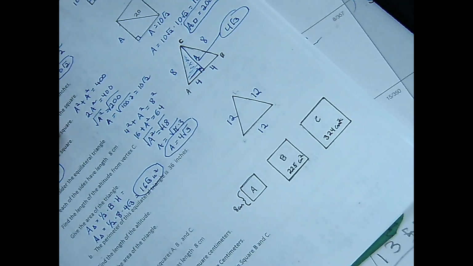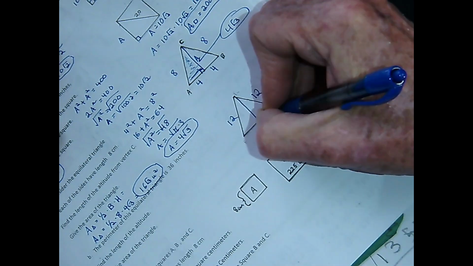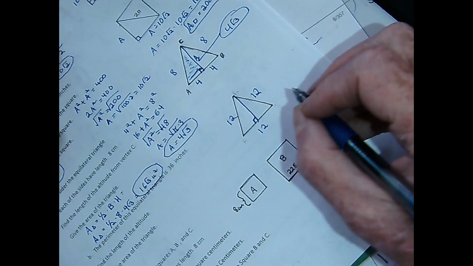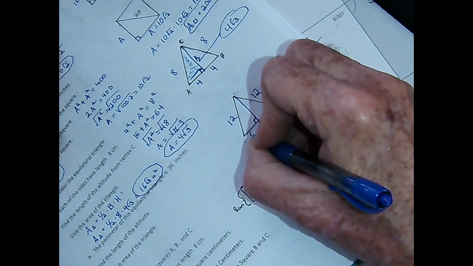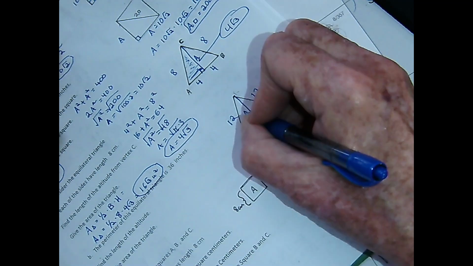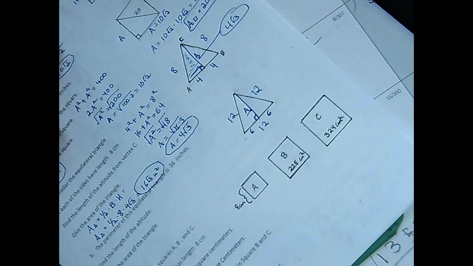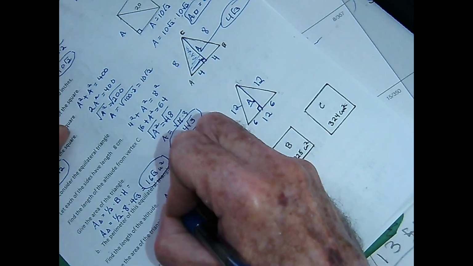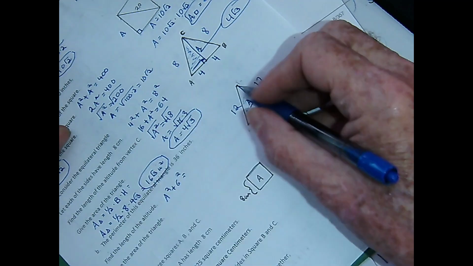Let me drop that altitude. That's called dropping an altitude, by the way. And yes, the altitude in an equilateral or an isosceles triangle will bisect the base, so this length is 6, as that length would have been 6. I'm going to continue to call the altitude A and hit it with my friend the Pythagorean theorem. A squared plus 6 squared would equal the hypotenuse. We're working on that little right triangle, equals 12 squared.